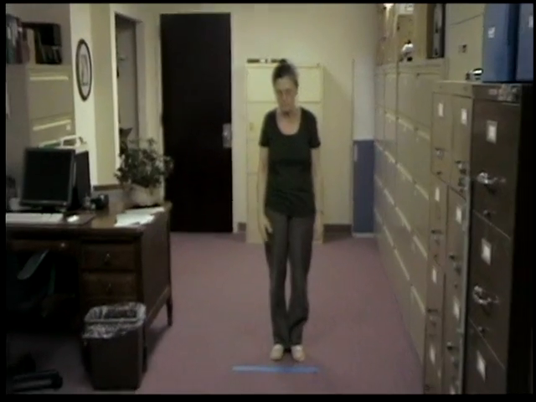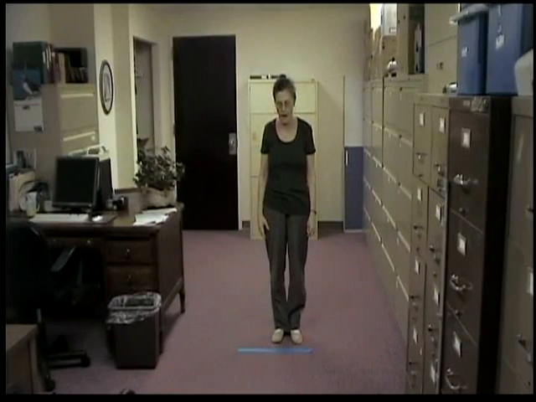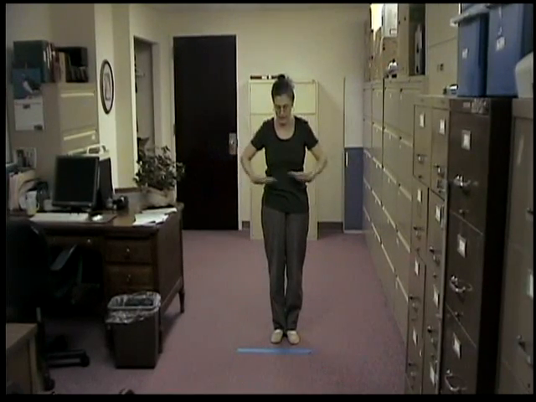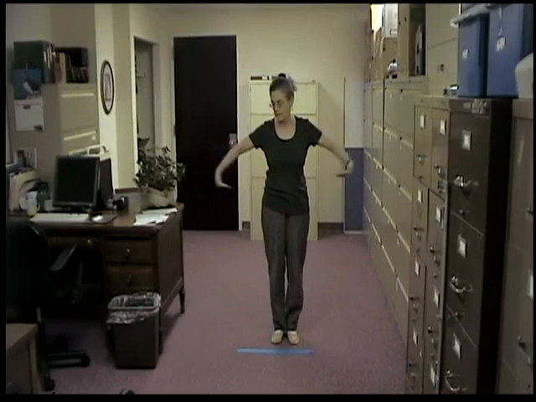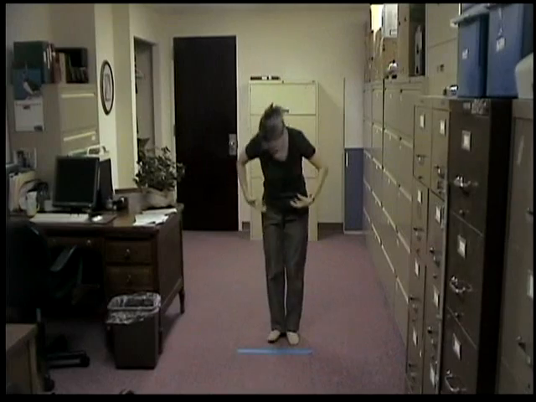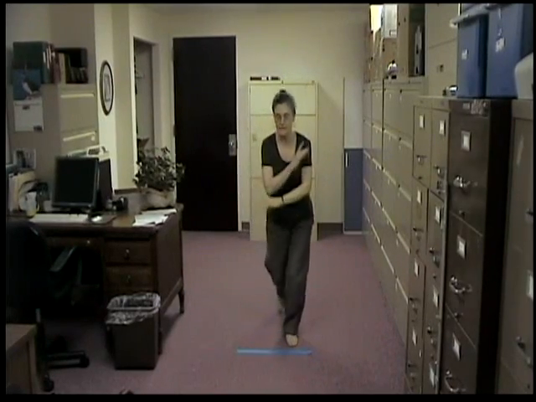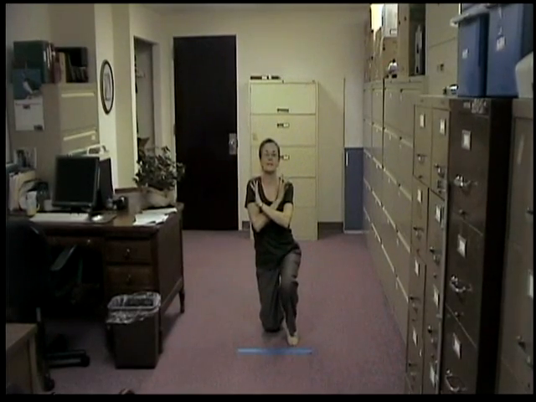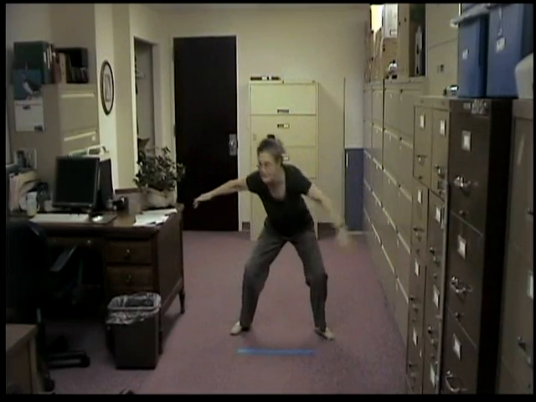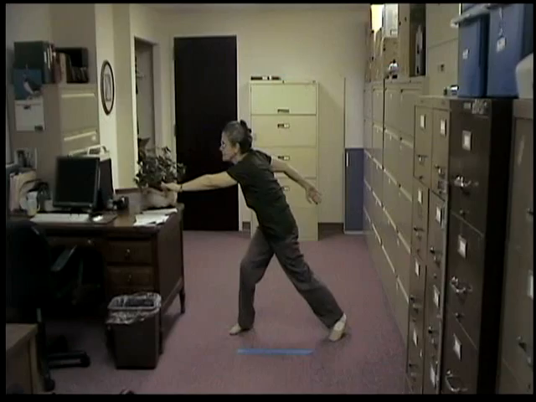Or let's say I have the line here. This is the top of the zone, and the floor is the bottom of the zone, and my body is in that space, right? Or here, or here.